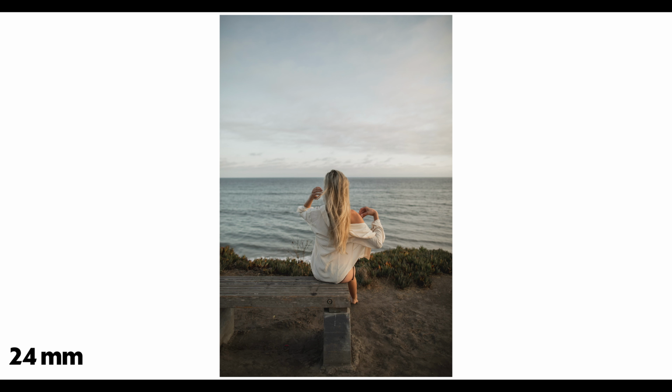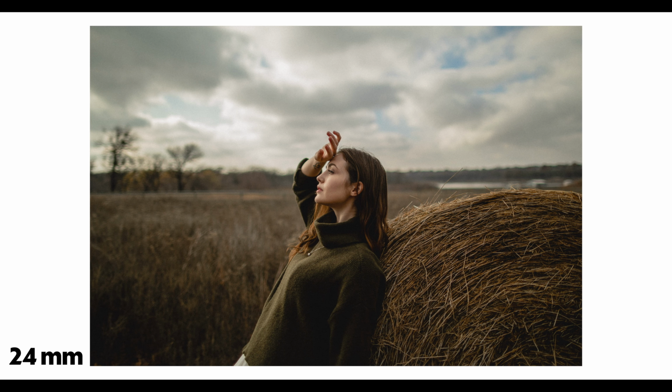Now, why are these two the only two L lenses that I shoot with? So one of the reasons I have these two is the 24mm will not get you anything close to the same look that the 50 will give you, and the 50 will not give you anything close to the same look that the 24 will give you. They each have a very unique character thanks to the focal length, and they're both super premium lenses.